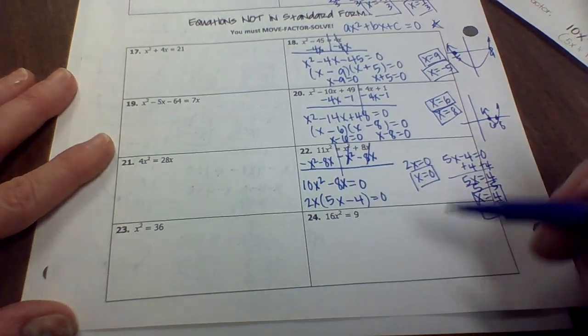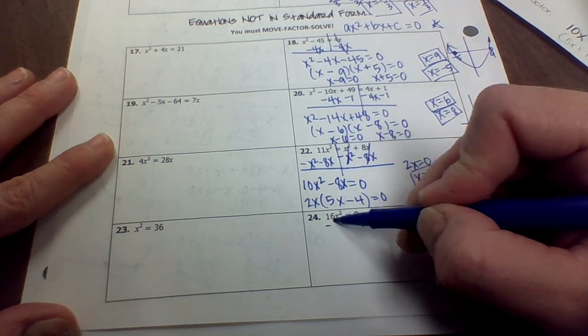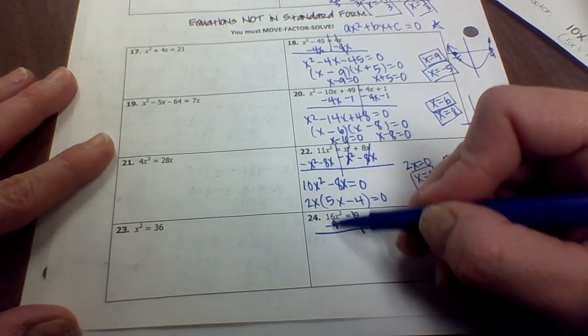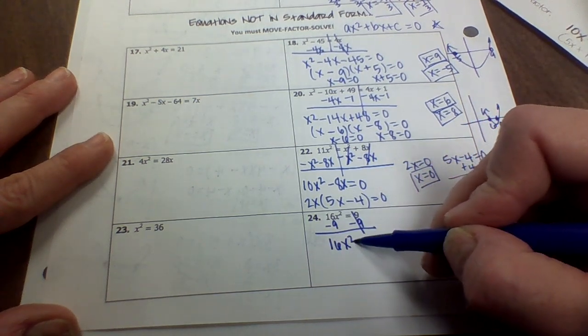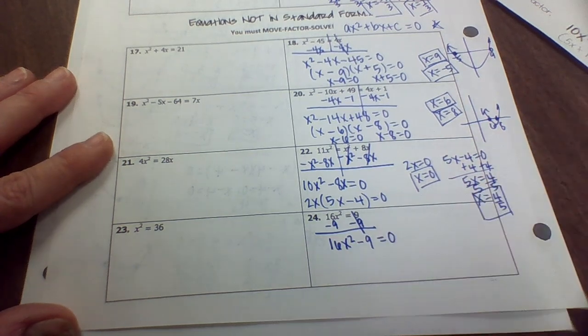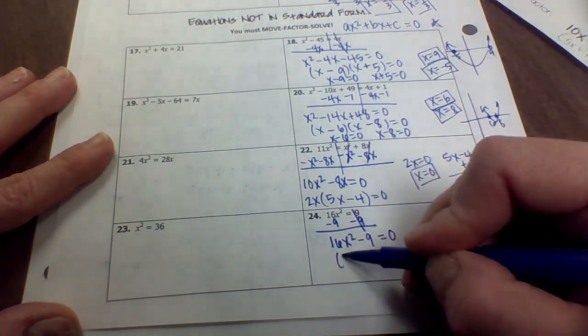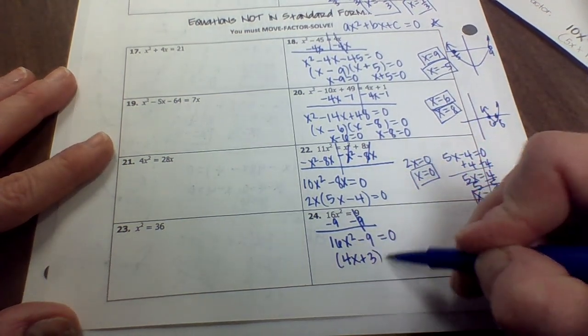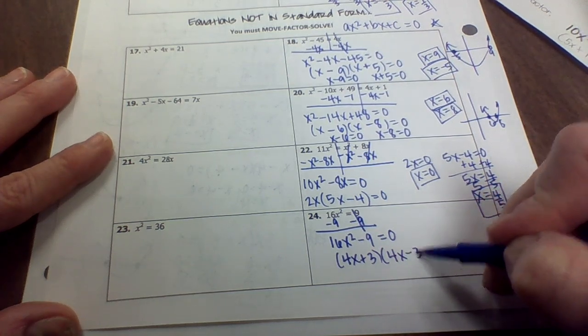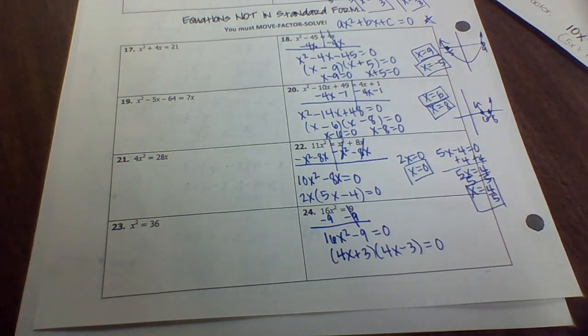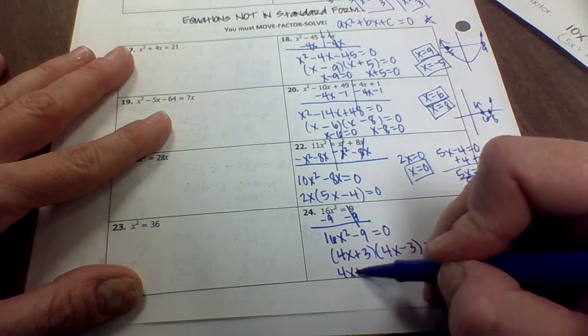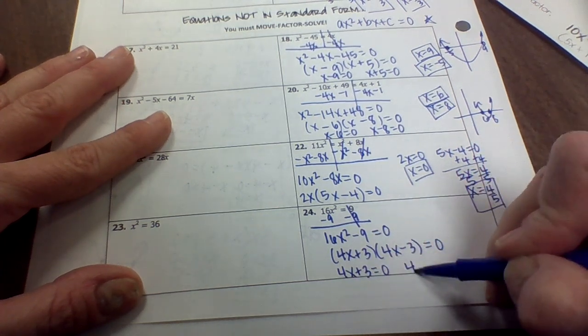All right, what do I do here? Set it equal to 0. Subtract 9. Not like terms. 16x squared minus 9 equals 0. Factor it. 4x plus 3, 4x minus 3 equals 0. So set them equal to 0 by the zero product property.